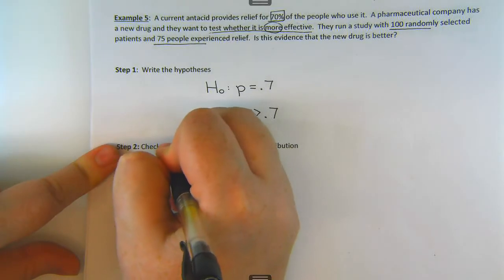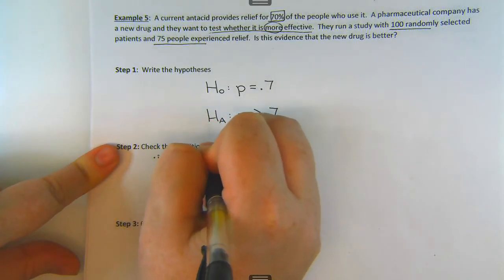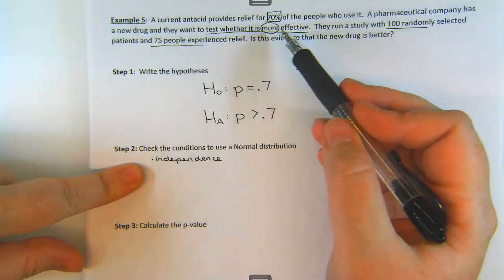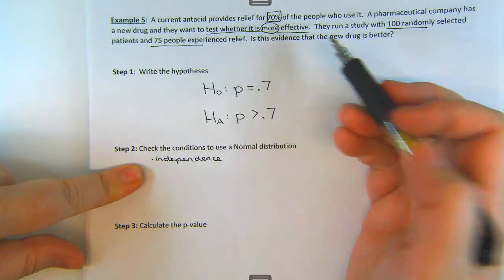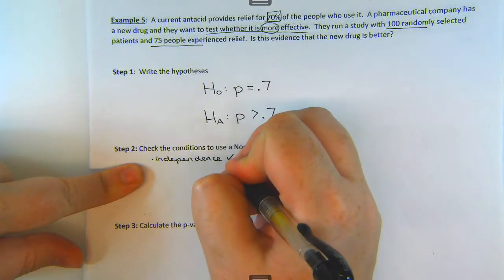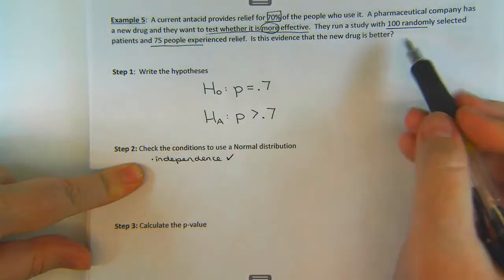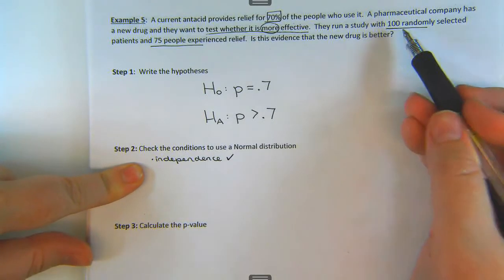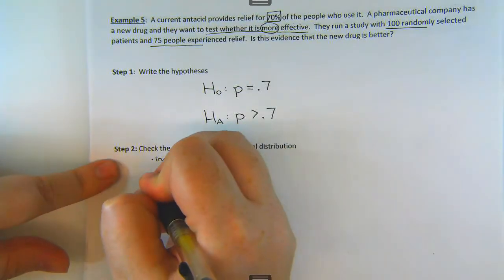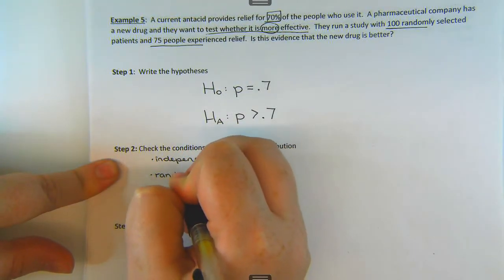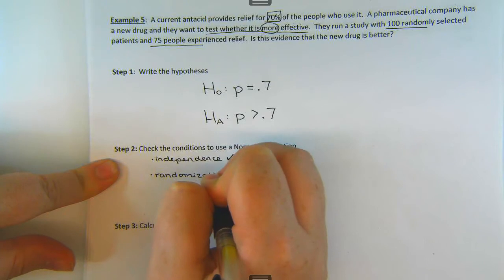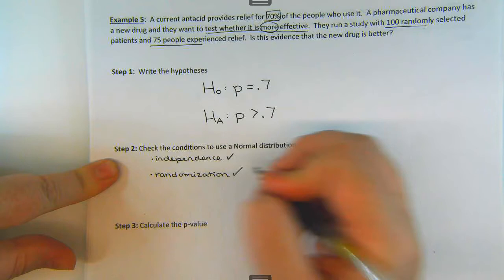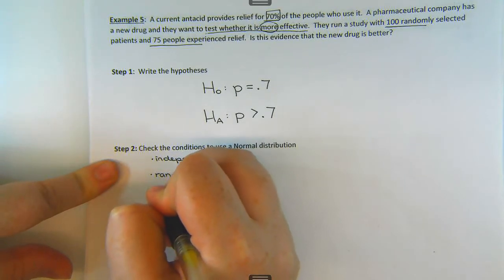So for independence, we want to make sure that the results are independent. So in this case, it would be like, if one person gets relief from the antacid, is that affecting others? Not really. These results should be independent of each other. And again, you can always use that 10% condition. Let's see, they sampled 100 people. That's less than 10% of all people. So we would have independence there. Randomization, we should be taking a random sample, which they say those 100 people, they're randomly selected. So we're good there.